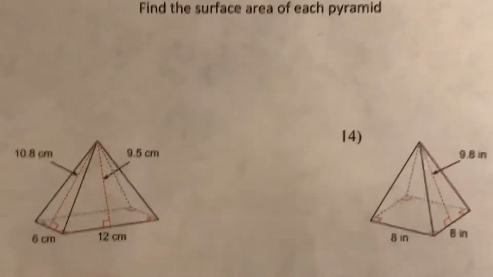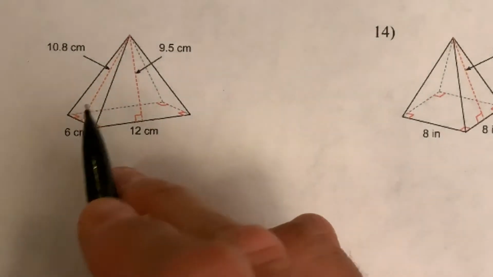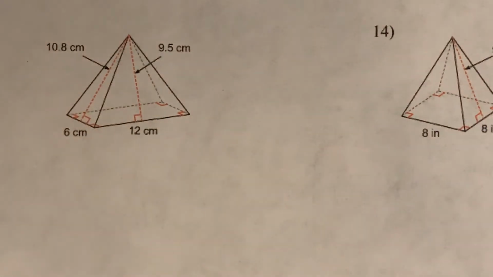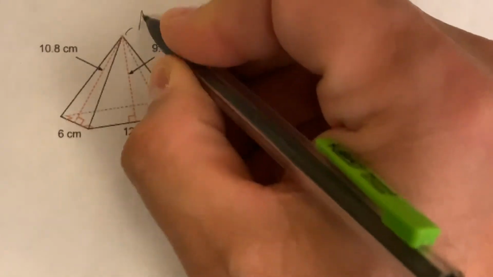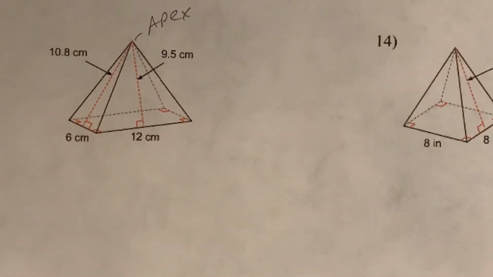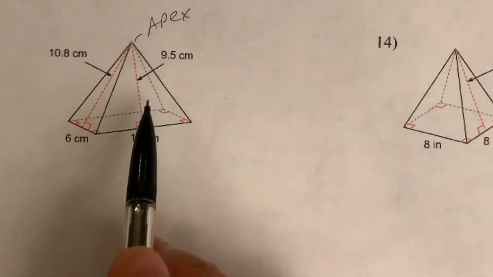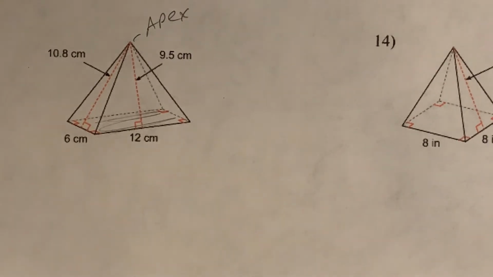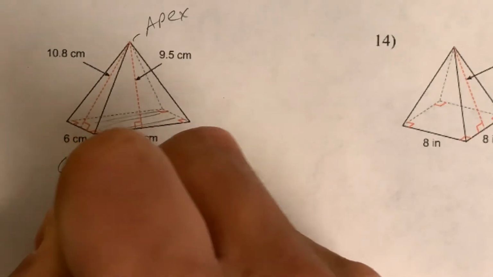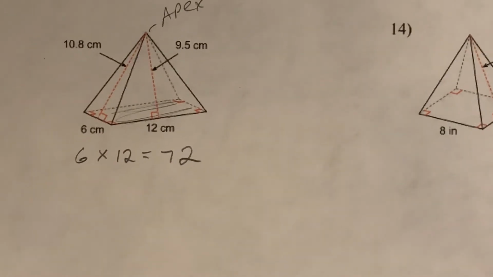So let's zoom in on this first one right over here. In this one, we've got what looks like a rectangular base. Again, pyramids are named by their base. Whatever is directly below the apex, the pointy part at the top, is the base. So in this case, this is a rectangular base. To find a rectangular base, you just take the rectangular sides and multiply them by each other. So 6 by 12. That's going to give us the rectangular base area.